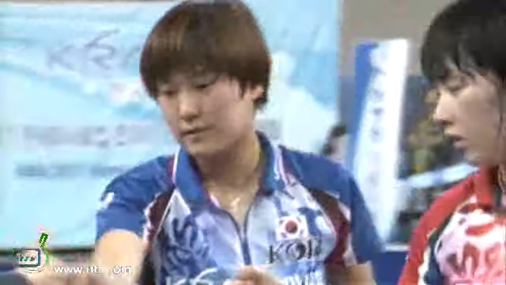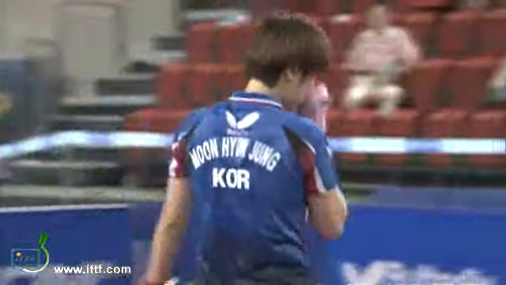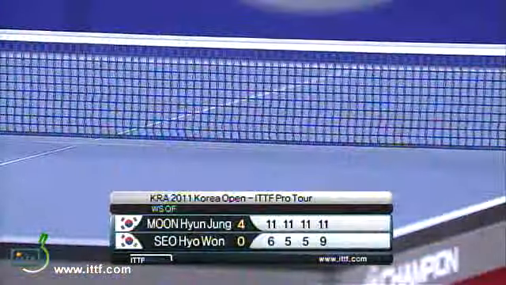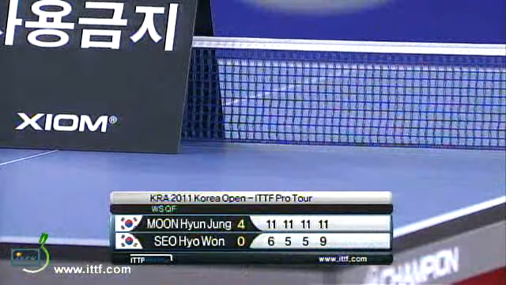And I must say, a few flickering moments of fire from Seo Hyo-won, but she just spent most of her match there, back on her heels in defense, and Hyun Jung just ground her down. It was a very impressive performance.